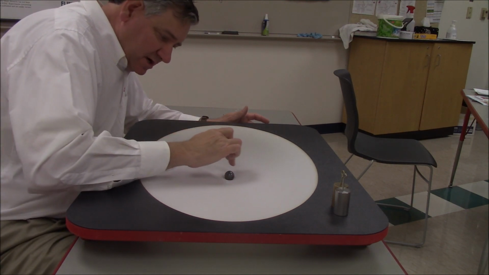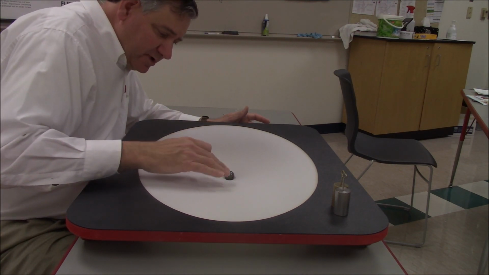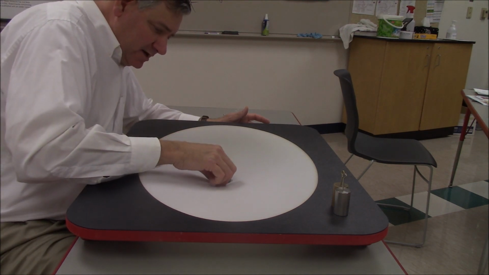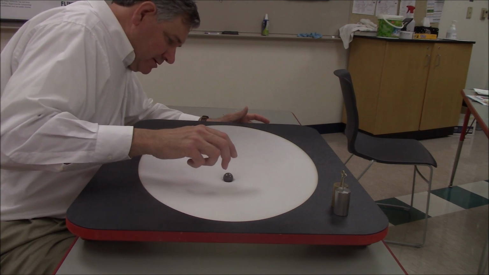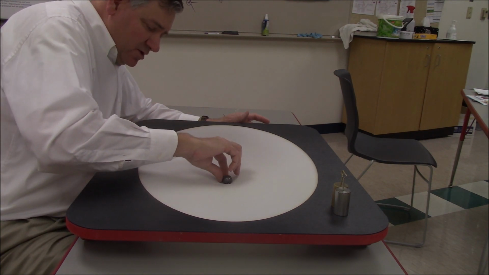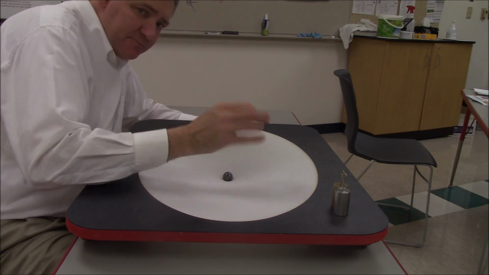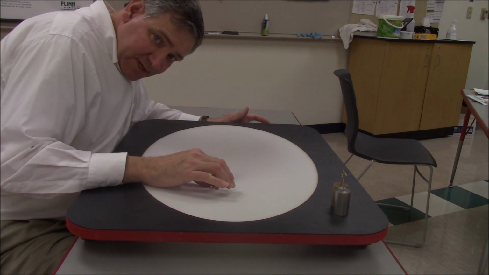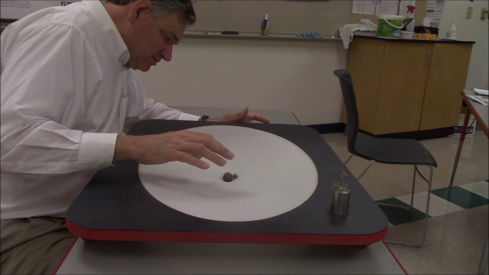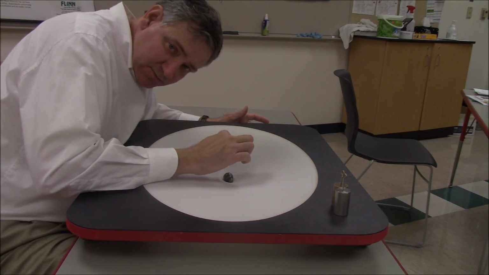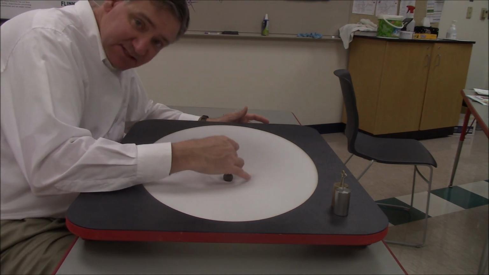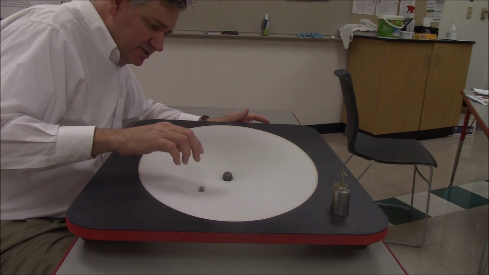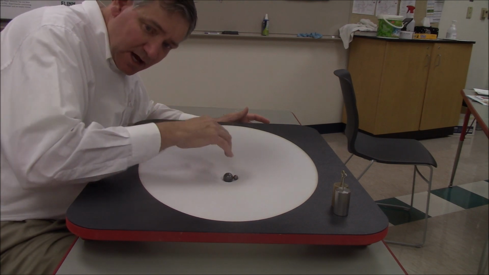So if you focus on this one right here, you'll notice that when that goes by, you get a little bit of a wobble. This one wobbles just a little bit, because even though this is much smaller, it's creating its own warp in space and time, and that's what's causing this marble to move as well. It doesn't move as much because it's a lot more massive. So the smaller one has a much greater acceleration because it has a lot less mass.